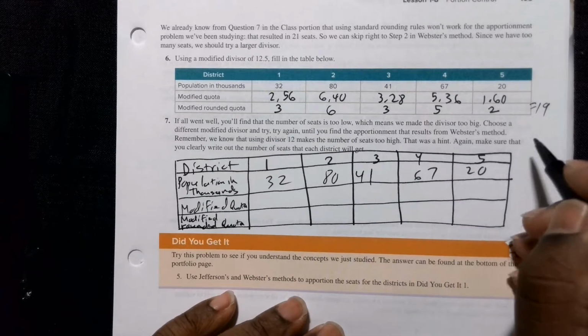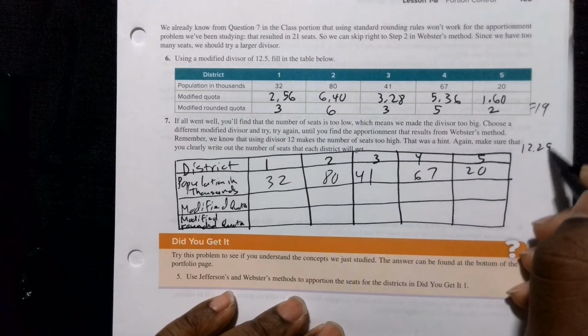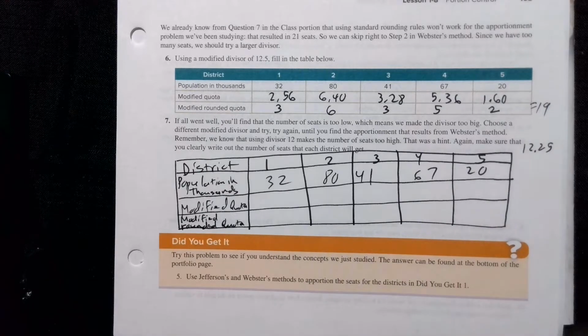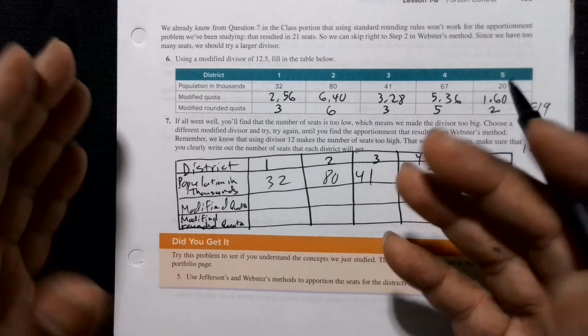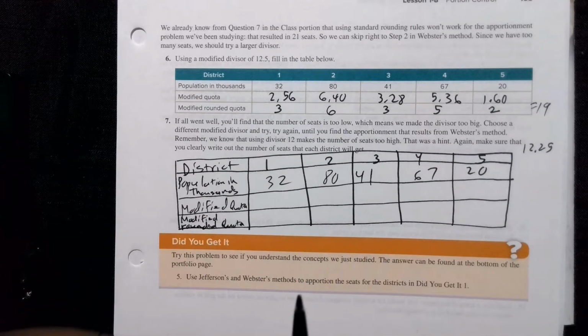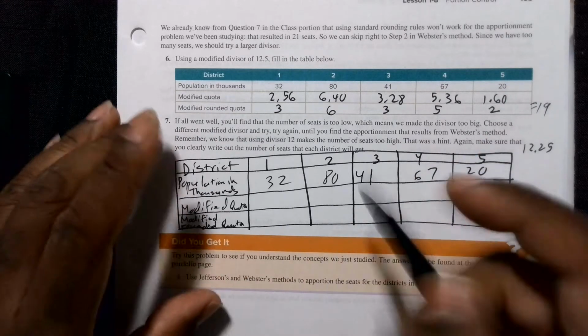So basically, we're going to try 12.25 because 12.5 makes it too low, 12 makes it too high. So let's try something in the middle. So I had to draw this table because it wasn't provided, and I know it's not provided in your course pack as well. So you could draw your table. Just press pause and draw your table.